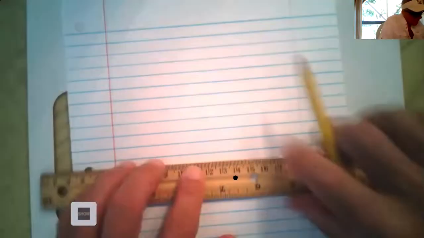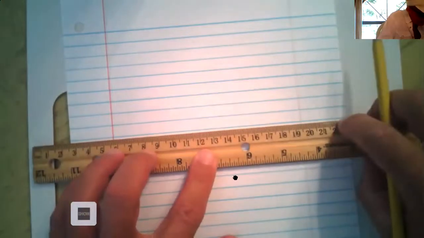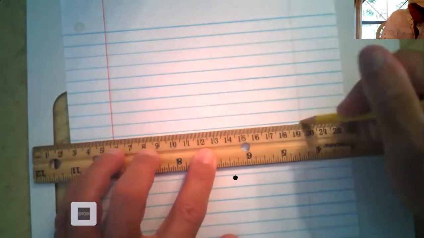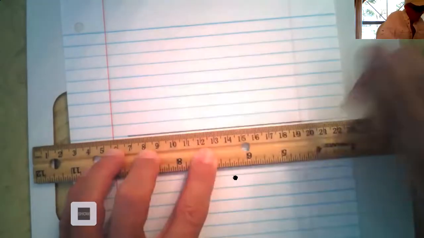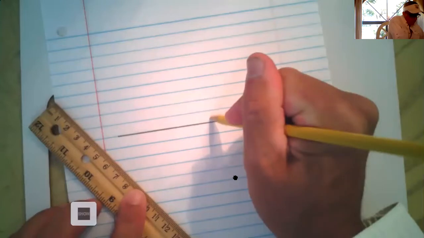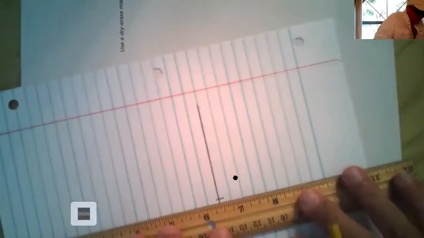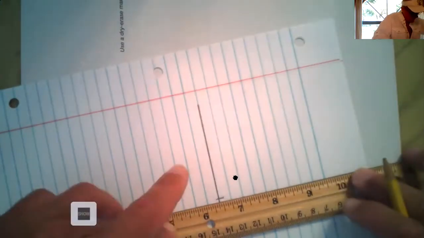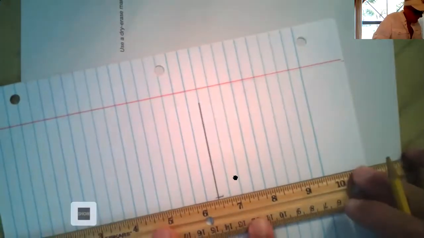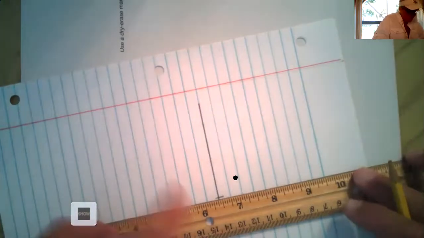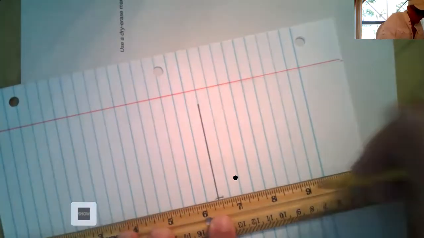Yeah, let's try another one. Those are parallel lines. Now, I'm gonna do the same thing here, and then I'm gonna come up. Let's do the best we can to form a right angle, you guys. I'm gonna do the best I possibly can to form a right angle. Let's see how it turns out.